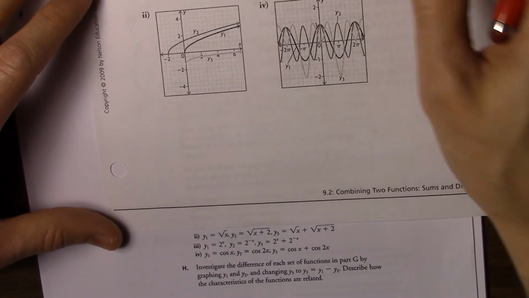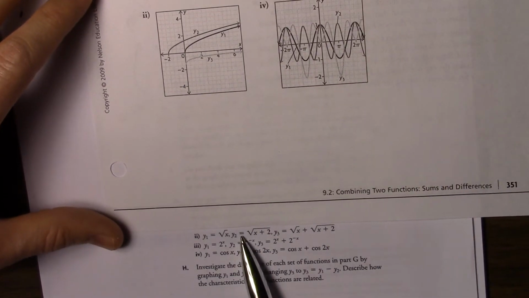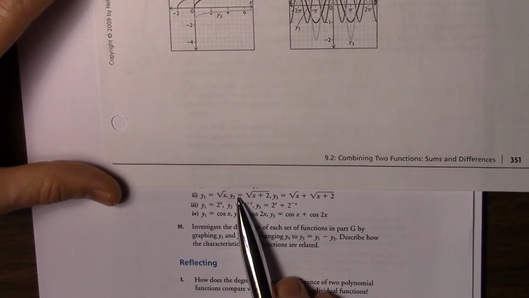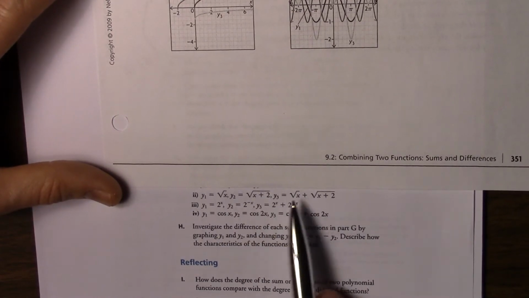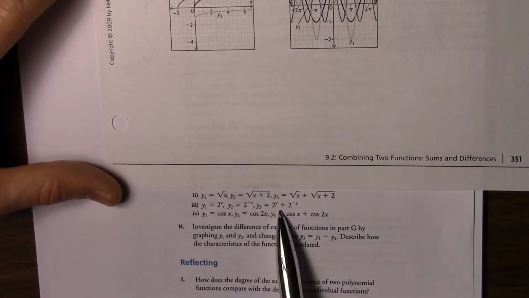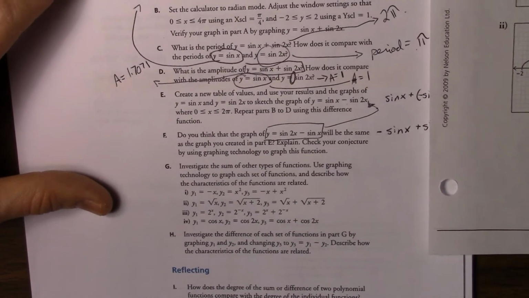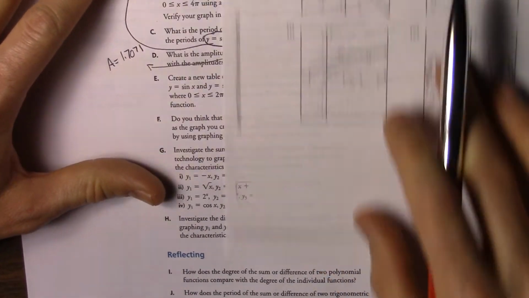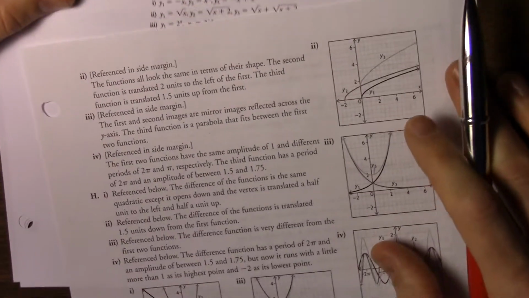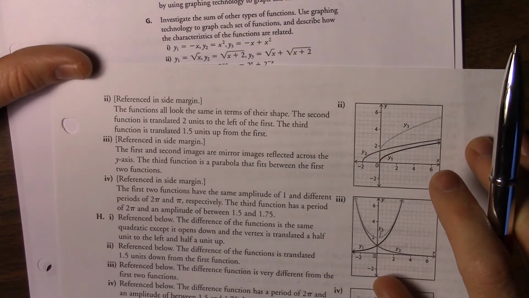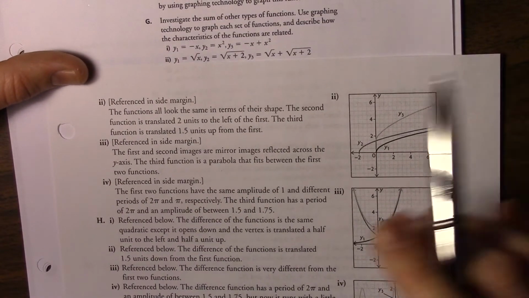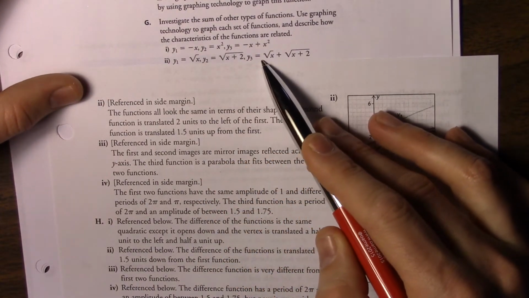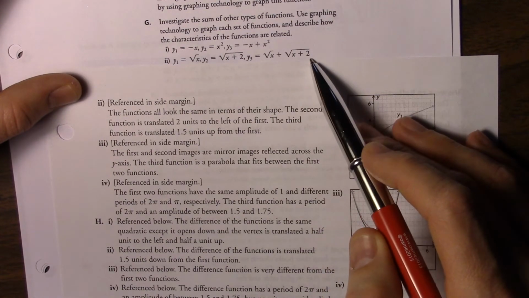So again, if you wanted to do these graphs by hand, what you would do is create a table of values. You would graph your x values and your y values for each function. And then to get the third function, you would just add the y values. Okay, so here's our equation now. So there's our equation, root x and root x plus 2. And our final sum of equations is root x plus 2.